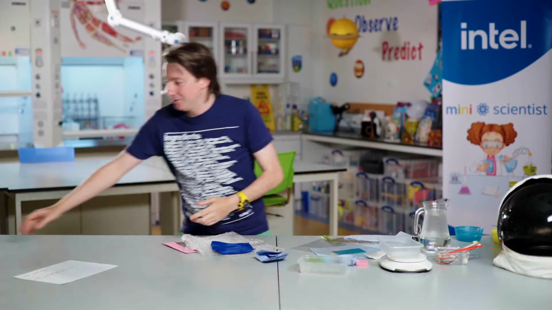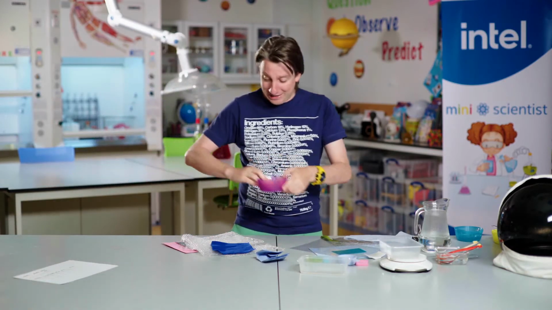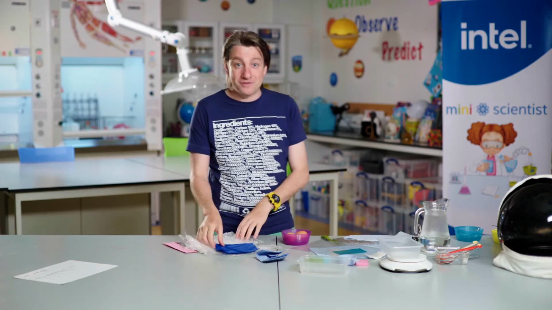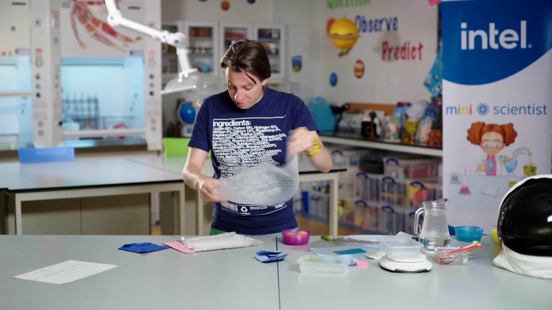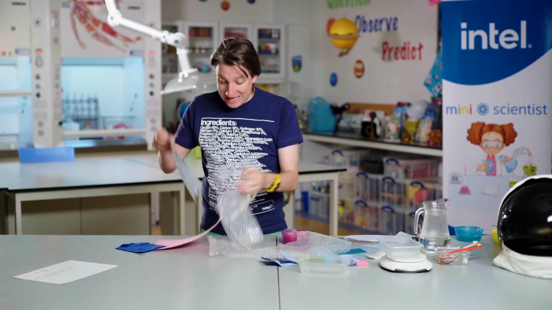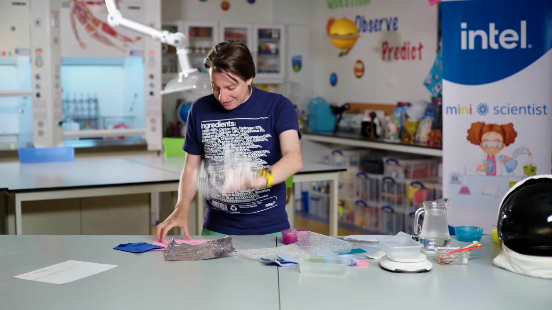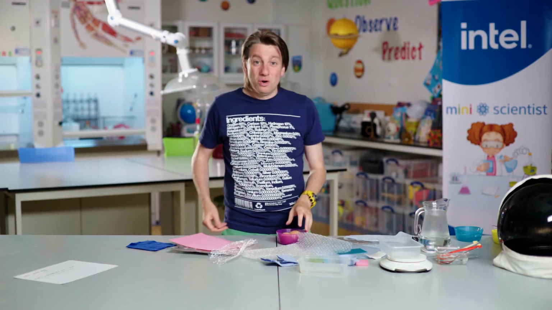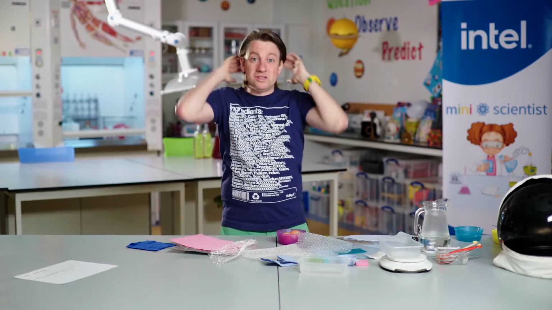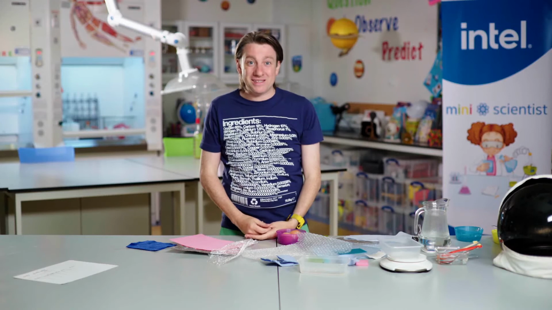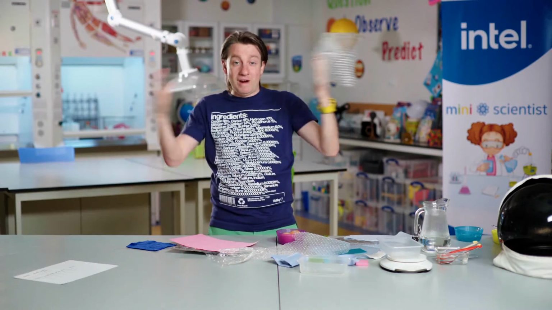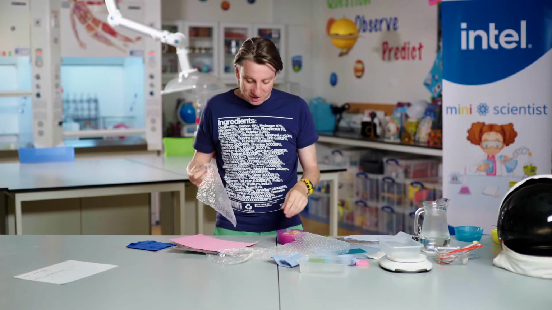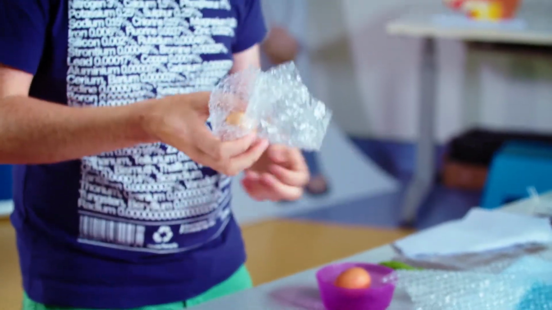So I have some eggs, 2 precious eggs here, and I have some materials. I have some felt, some bubble wrap, some tin foil, some plastic, and some paper. So which do you think would be best at doing this? I'm thinking all of them. I just wrap them in all of them and see what would work best. But I probably think the bubble wrap is the best way to go.